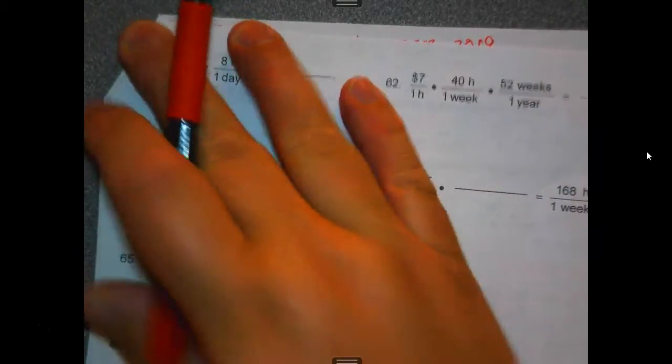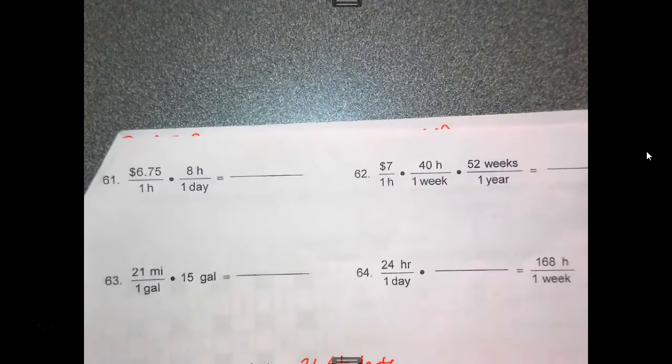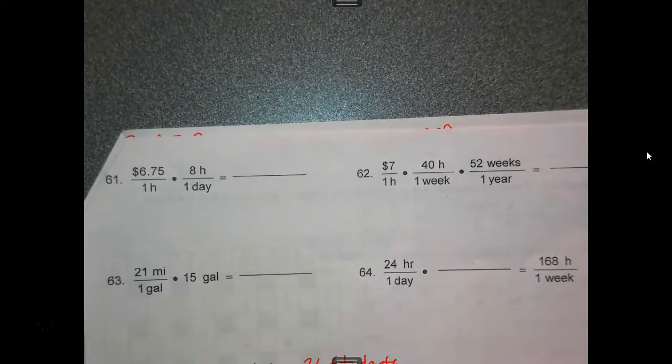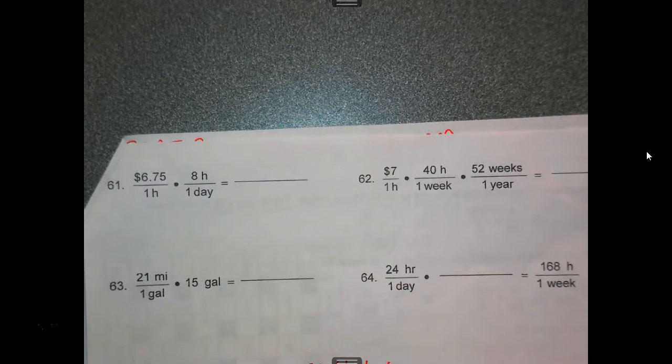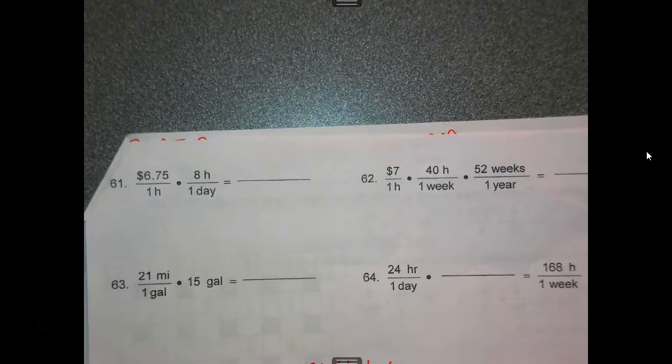All right, do we want to do some more? Yeah, let's do some more. There's another page. It's so much fun. Well, it's because your hormones are going nuts. Hey, he might be onto something.